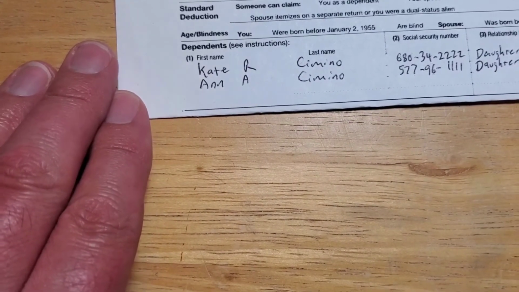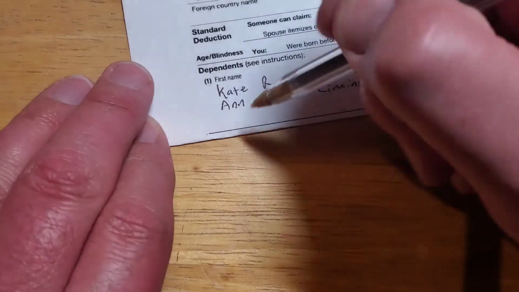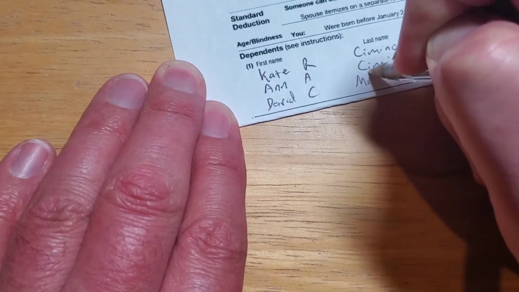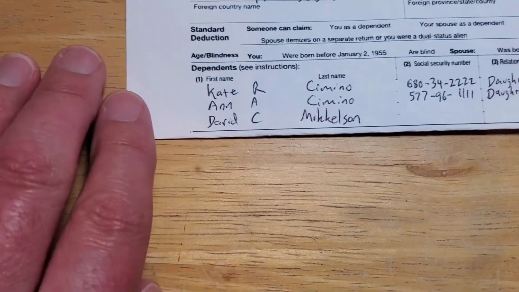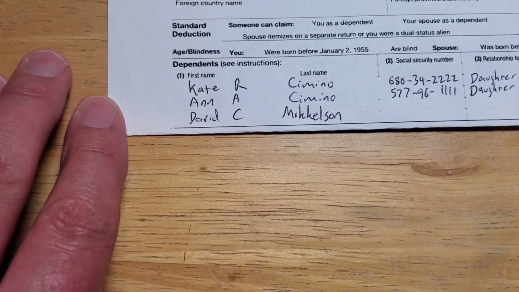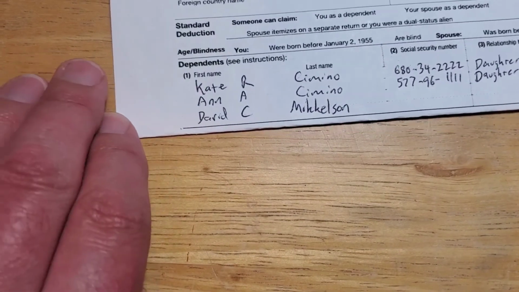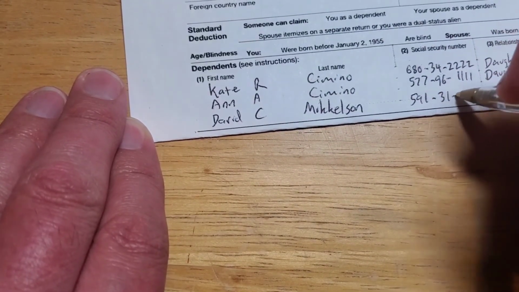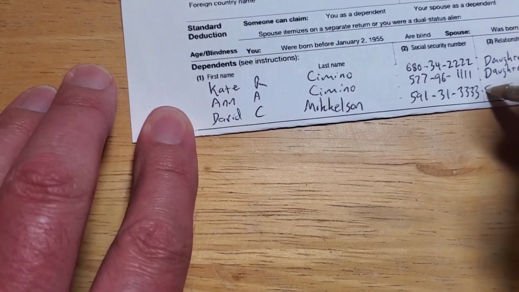The next person is David C. Mickelson. And David is 93, and he is the father of Amy R. Cimino. So he lives with them and is dependent.